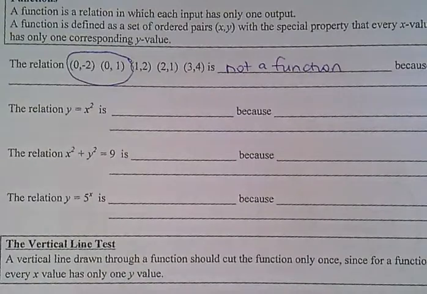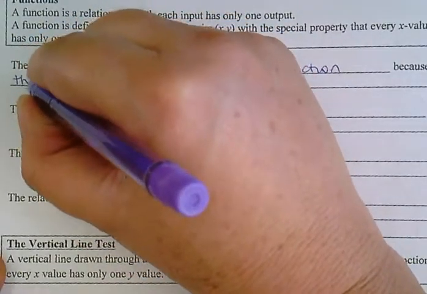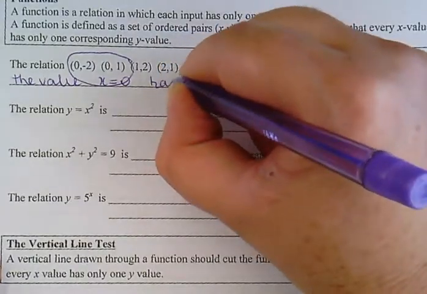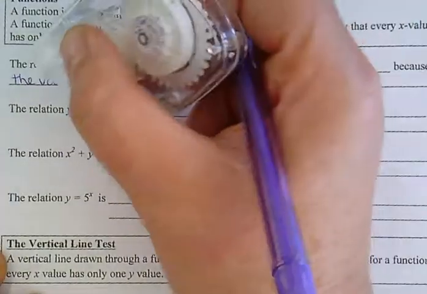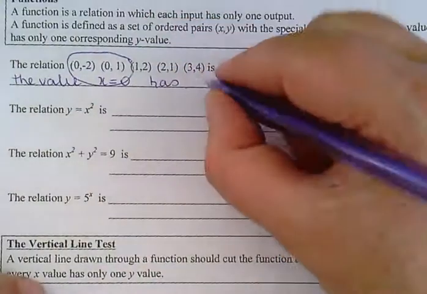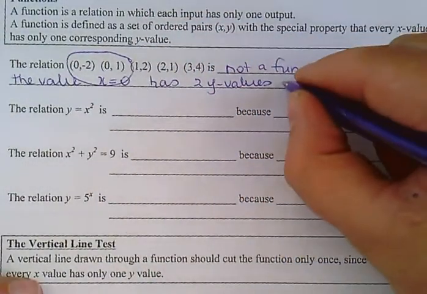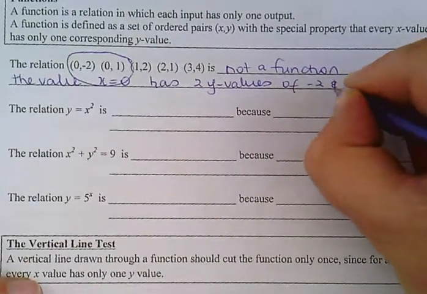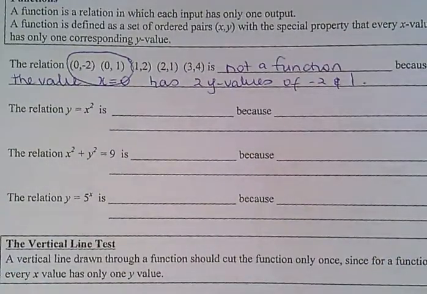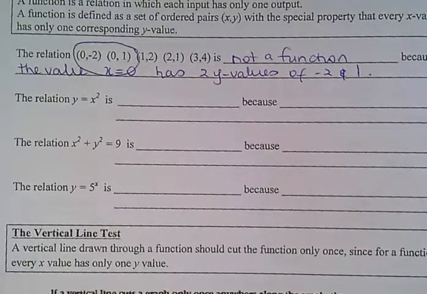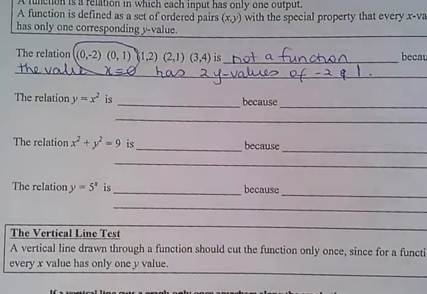It's a relation, but not a function, because x equals 0 has two corresponding y values of -2 and 1. So when you look at x is 0, there are two corresponding y values. Now, we'll look at that in a minute. What about y equals x squared? I'm going to look at the graphs.